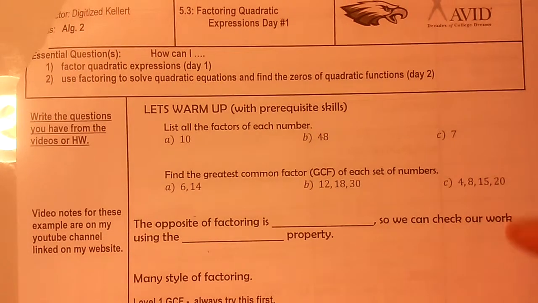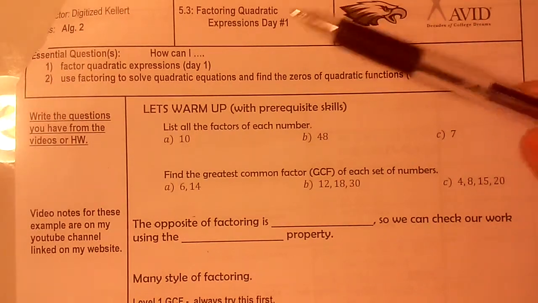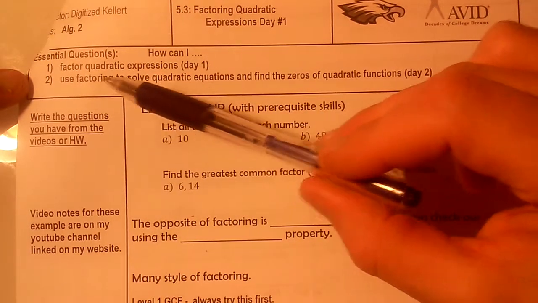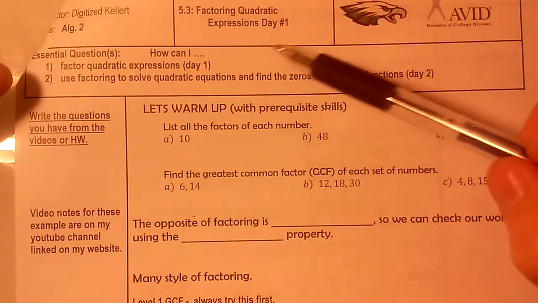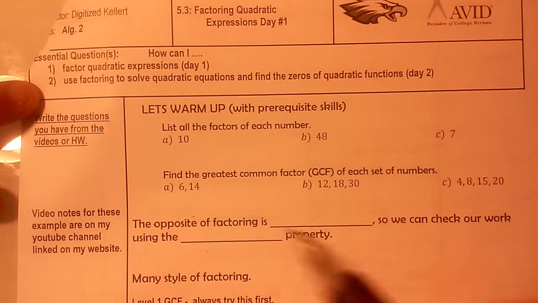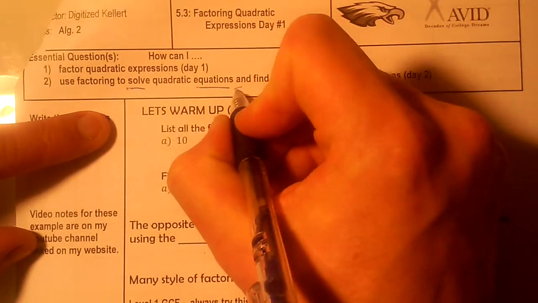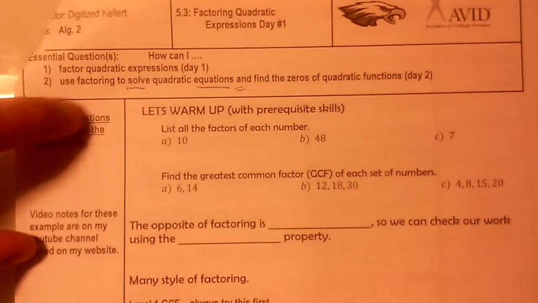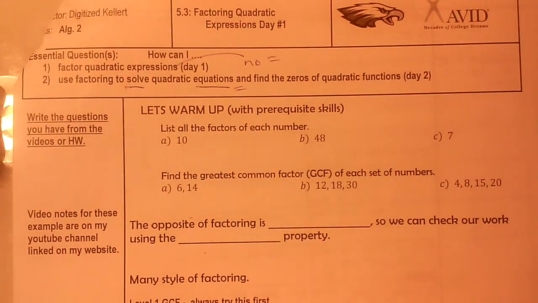All right, so here's the notes page. Hopefully you already have this. This is day 1, and in our essential questions, this is what we're dealing with, the factoring of quadratic expressions. And like I said, this leads to day 2, the second essential question. And here, when we solve equations, equations means there's going to be an equal sign. Expressions, no equal sign. There's not going to be an equal sign in these. So let's just talk about what factoring is to start off.